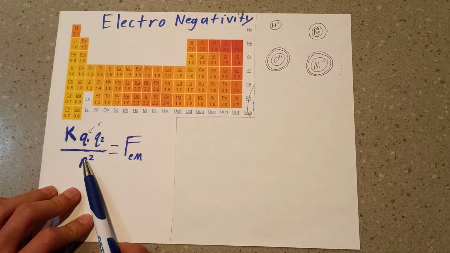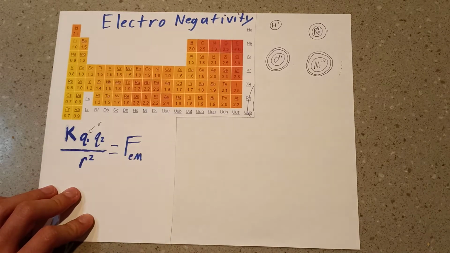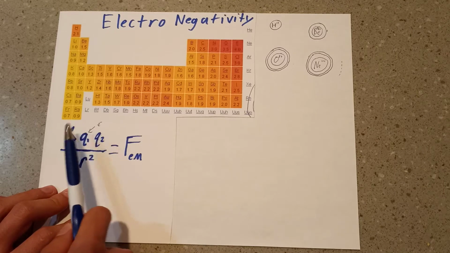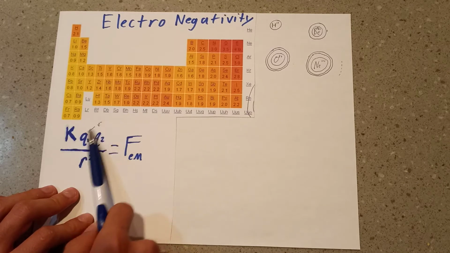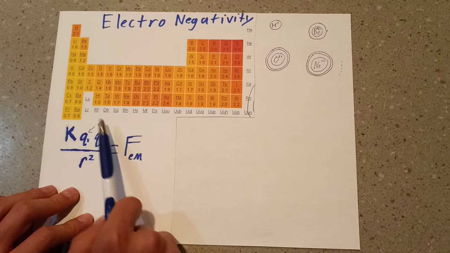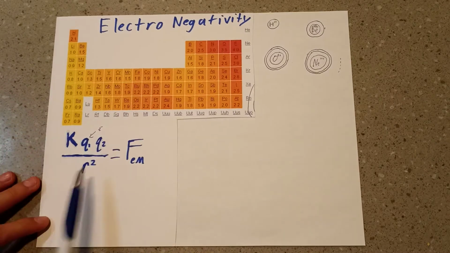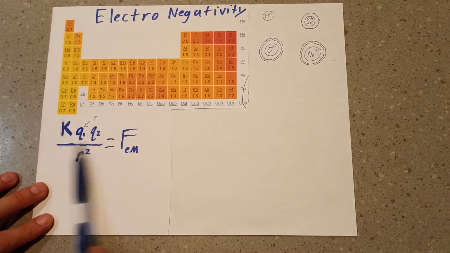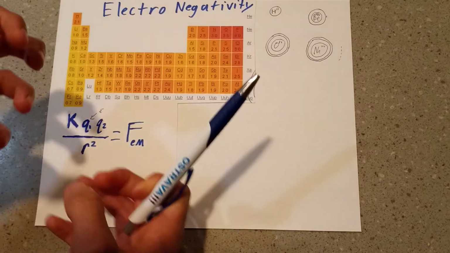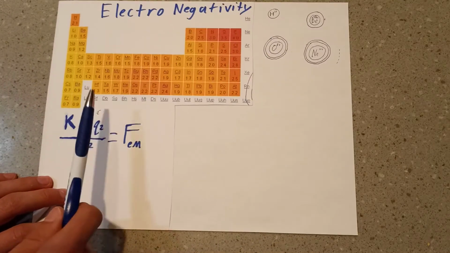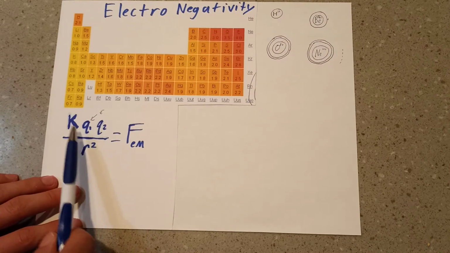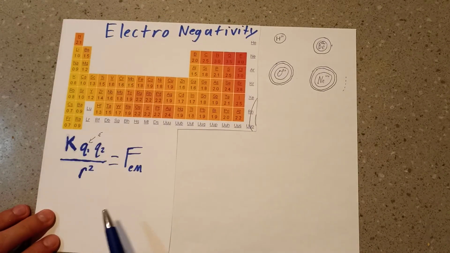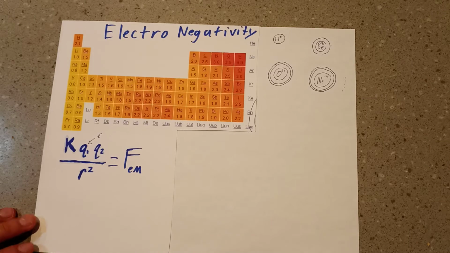You got KQQ over R squared. This is the electromagnetic force, EMF. Okay, electromagnetic force. So you got K, QQ over R squared. Q is the charge of one thing. For the intents and purposes of this, we're going to say that that's an electron, charge negative 1, whatever. Because that's what electronegativity is. Okay, Q2, that would be the charge of this nucleus. Okay, over R squared, the distance in between the two things that are attracting each other, the distance between the nucleus and this electron. And K is just something that we use to convert whatever number this gives us into a unit that we like. We like force in units of newtons.